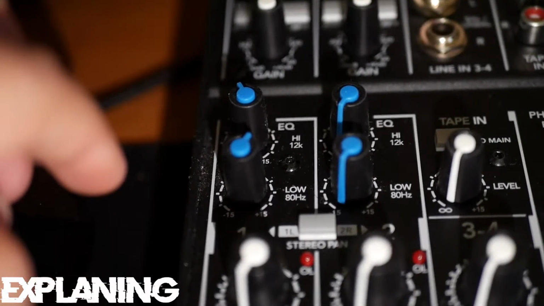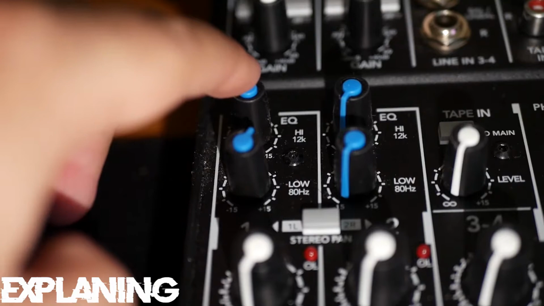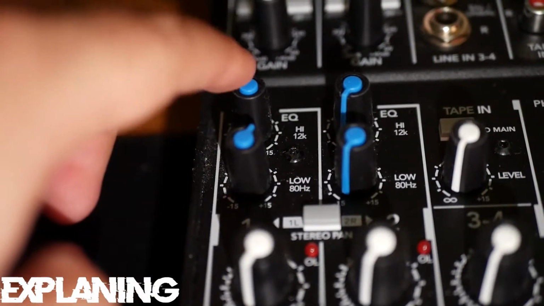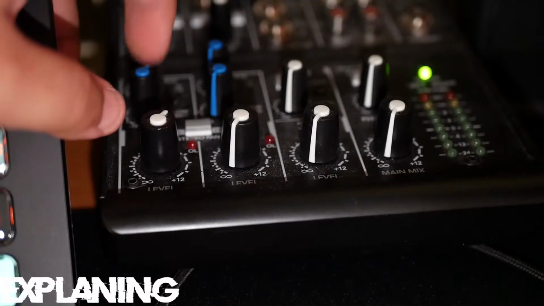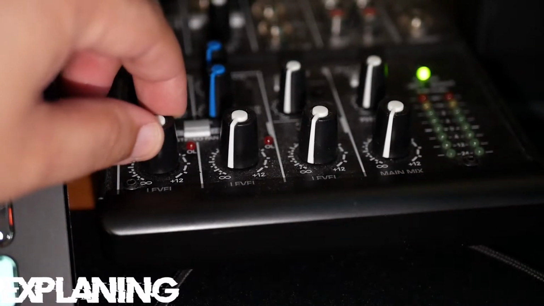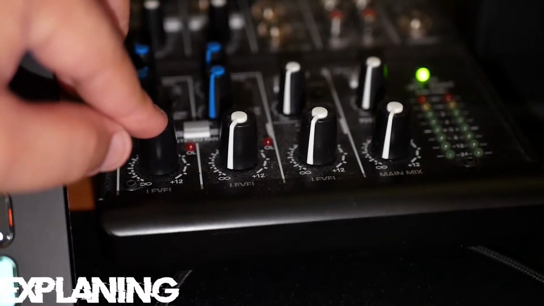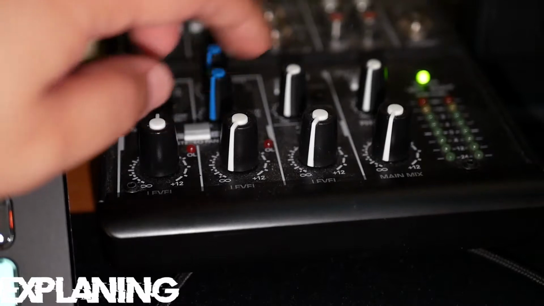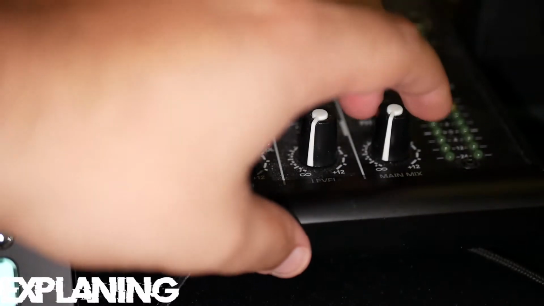But you also have an EQ. You have the high and the lows. This is what I leave it at. You kind of get the little podcasting voice. Each voice is going to be different. And then you also have the volume level. This is going to be the more sensitive one, and the main mix is going to be the one that kind of goes, you could turn it more and it doesn't go up too much.